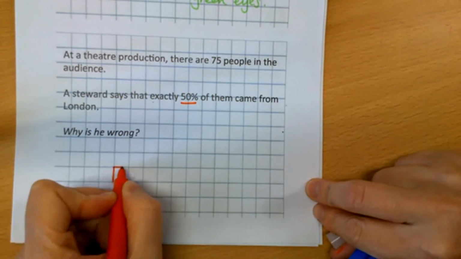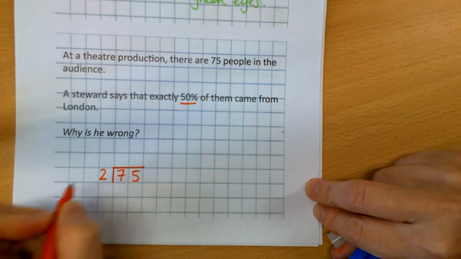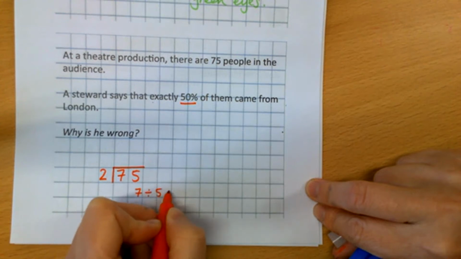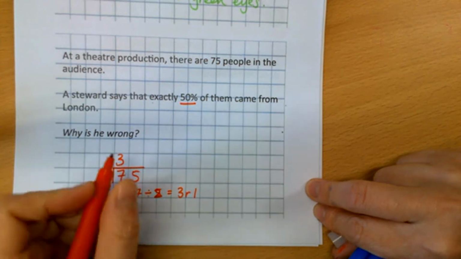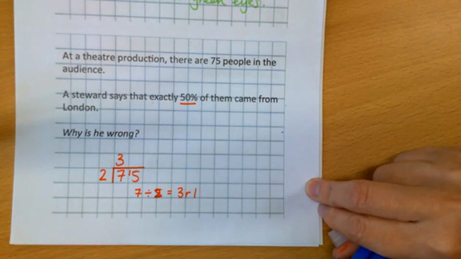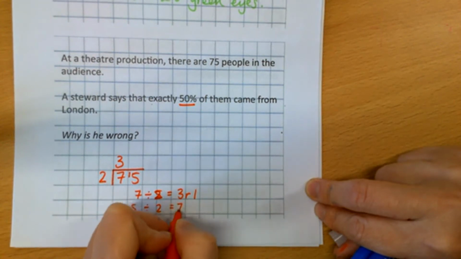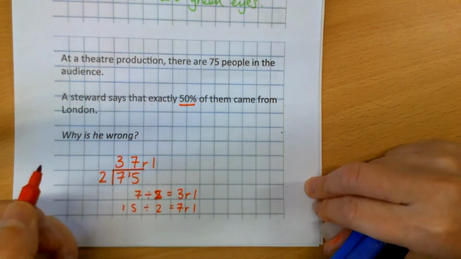I'm going to use my bus stop method. 75 divided by 2. 7 divided by 2 equals 3 remainder 1. So I'm going to place 3 on top of my bus stop and then regroup the 1. 15 divided by 2 equals 7 remainder 1. So that's 7 remainder 1.